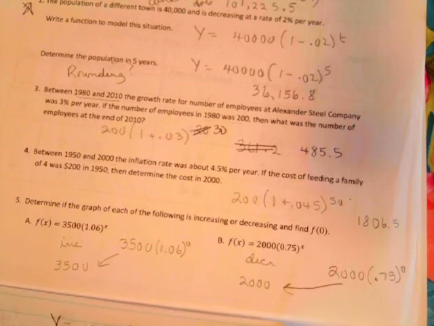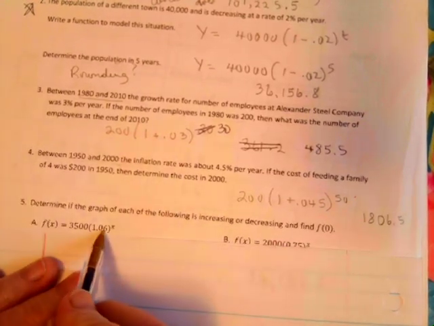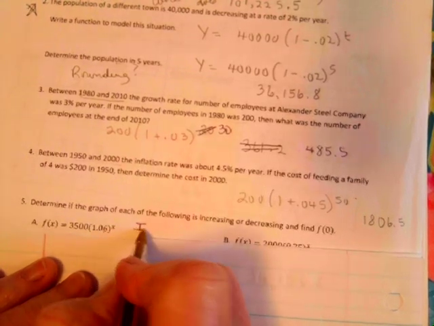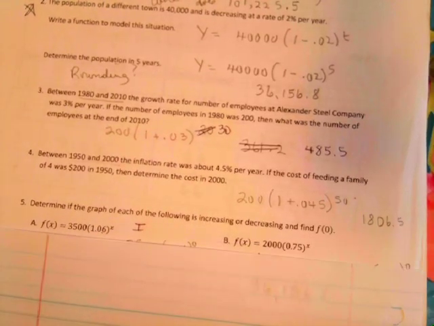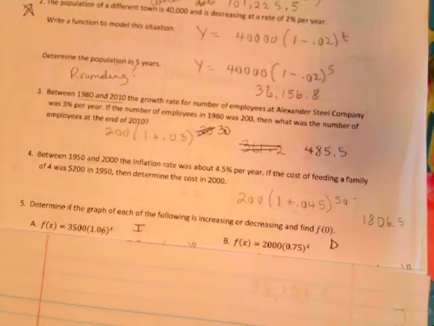Now the very last one. Determine the graph of each of the following. Determine if the graph of each of these would be increasing or decreasing. Well, you look at this number inside of parentheses. If it's more than 1, it's increasing. If it's less than 1, it's decreasing. That's all you got to do.